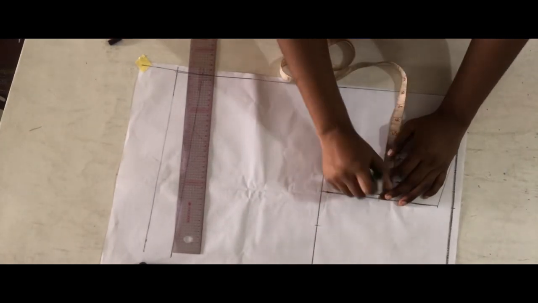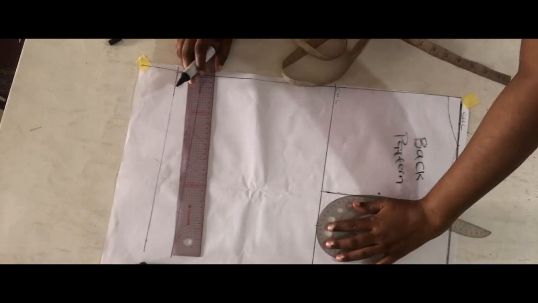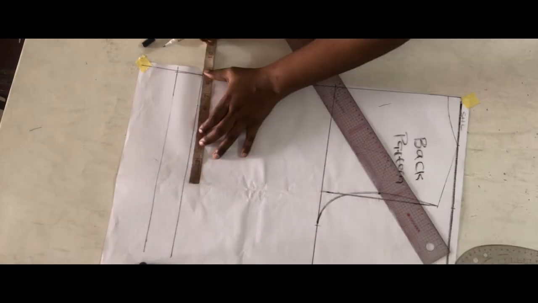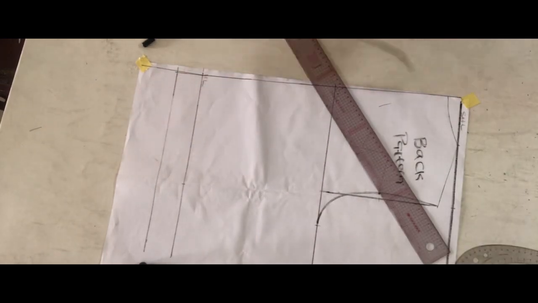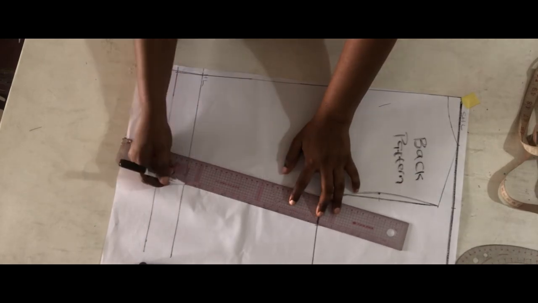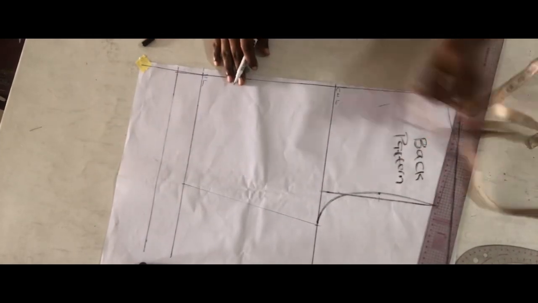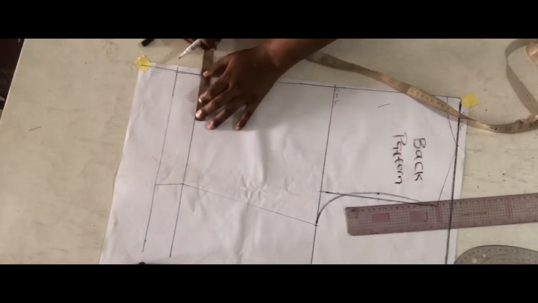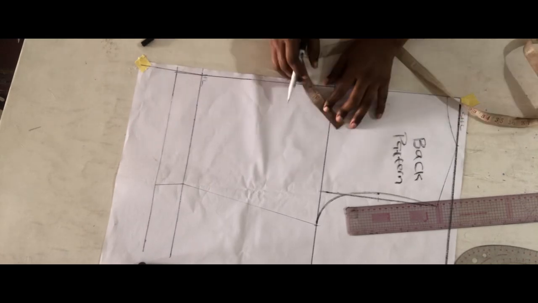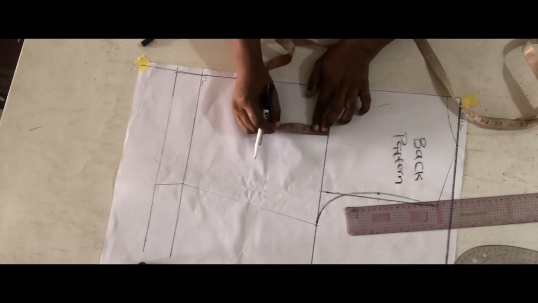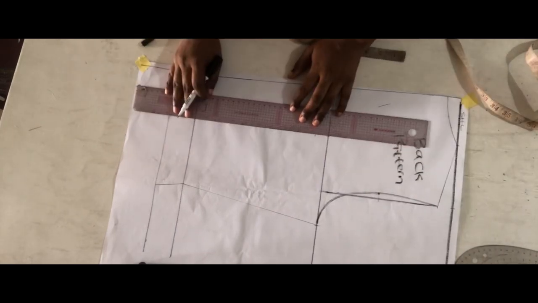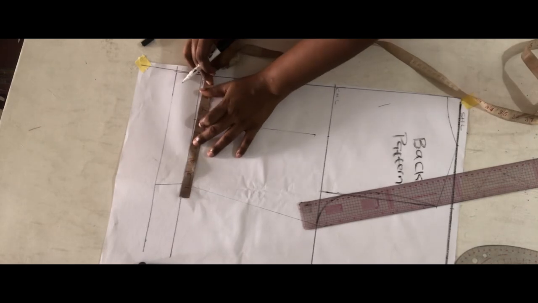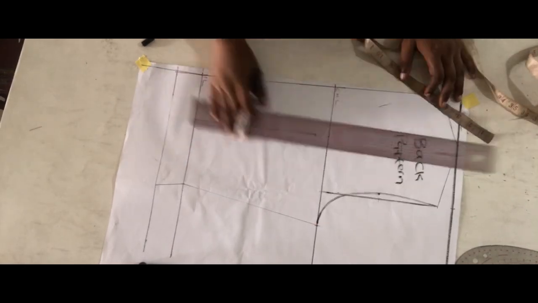So from the waist side, I'm going to take my round waist divided by 4 plus 1 inch for my darts, and connect with a slant line to that 2 extra inches we added. Then I'm going to take my bust apart divided by 2, and on the chest I'm going to come down by 1 inch, and connect my dart legs using 0.5. Then I'm going to connect it down to that 2 inches we added.